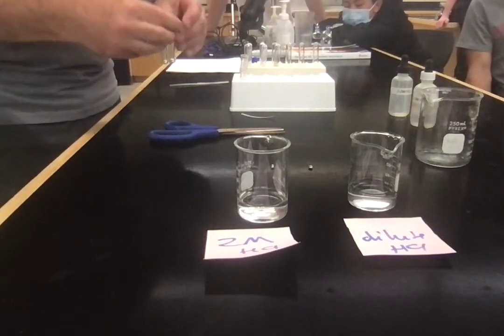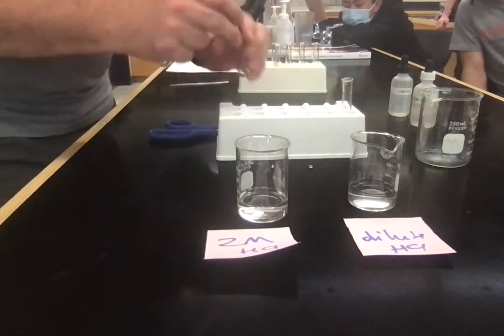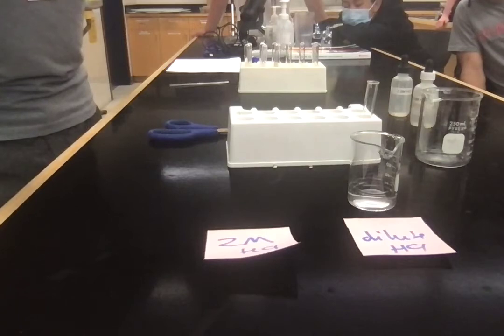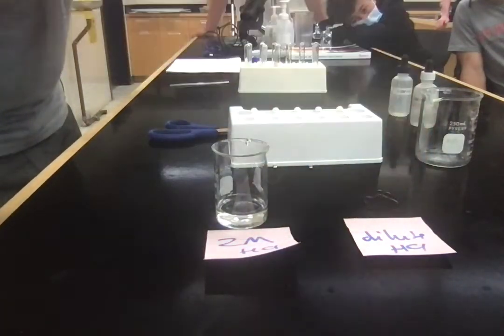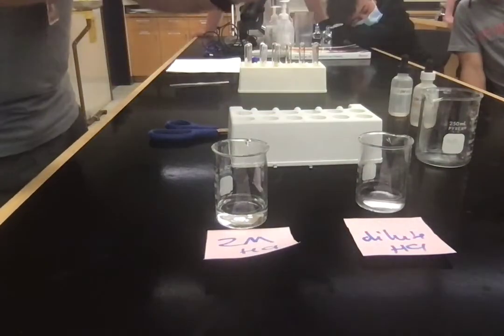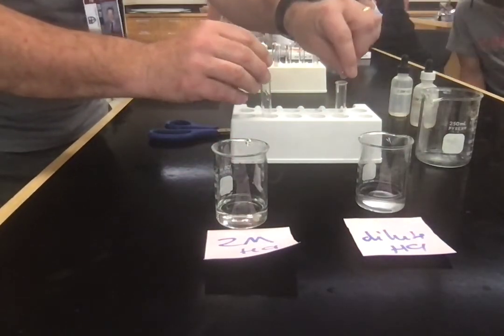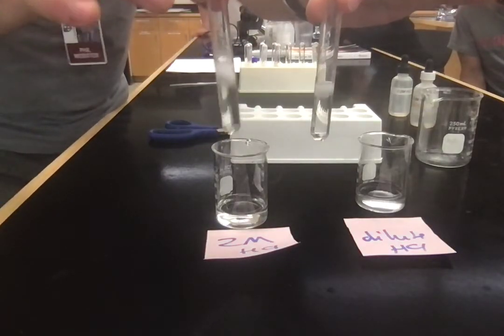So this time I've got my two tubes. I'm going to put one on either end of here. That was my old one. And then I'm going to put my concentrated HCl in this one, and my diluted HCl in this one. What have I tried to do? Tried to make them the same. Then I'm going to drop my magnesiums in. What do you see?